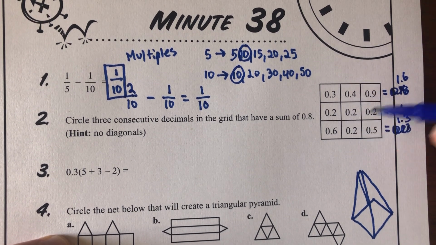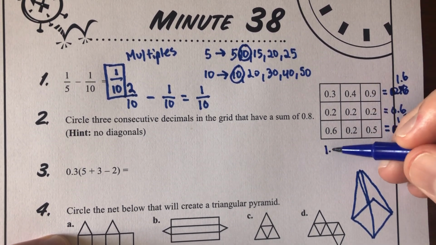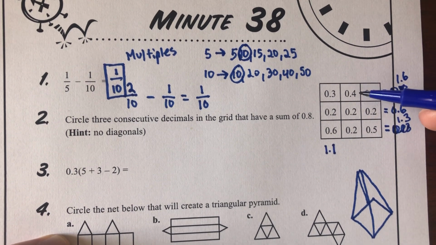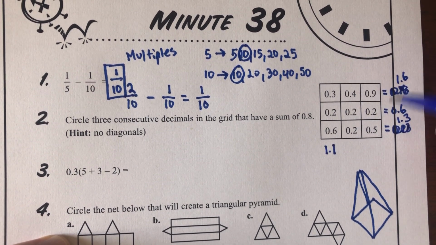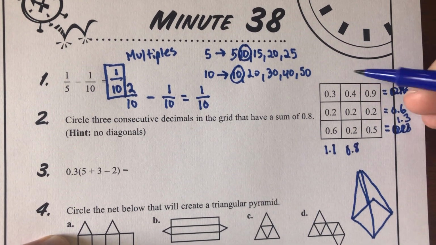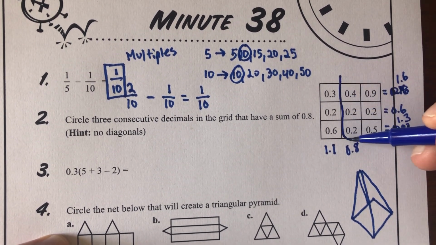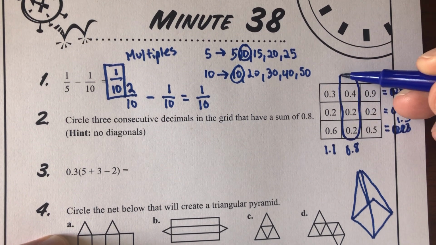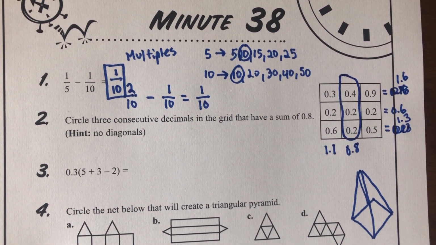So now let's add these up. So this would be 1.1. If I added these 3 together, that would be 0.8, which is what we were looking for. So I'm going to circle this middle column. That would be 0.8.